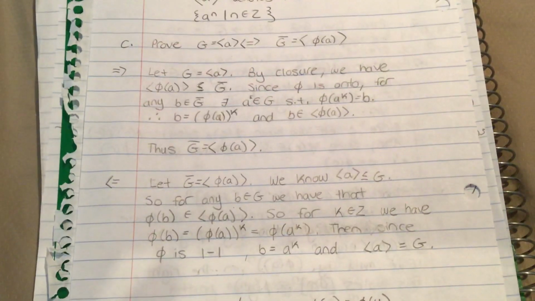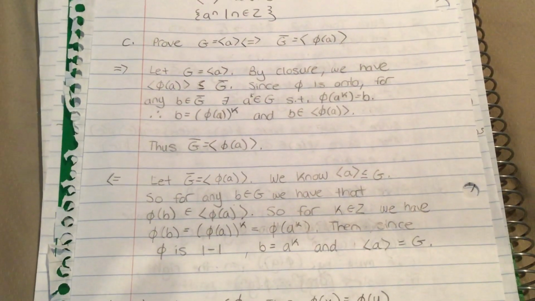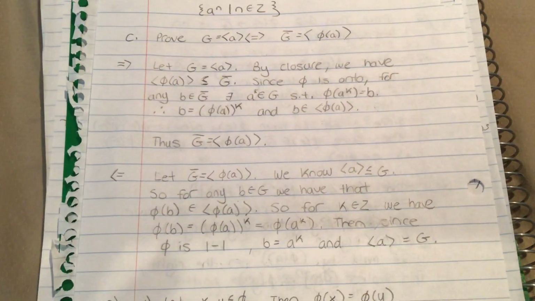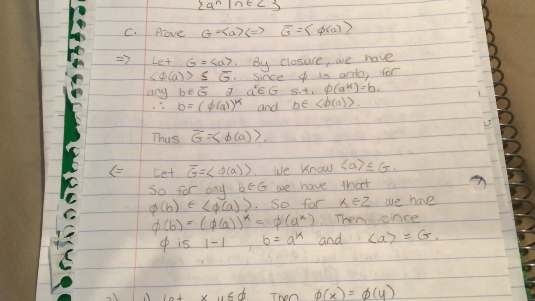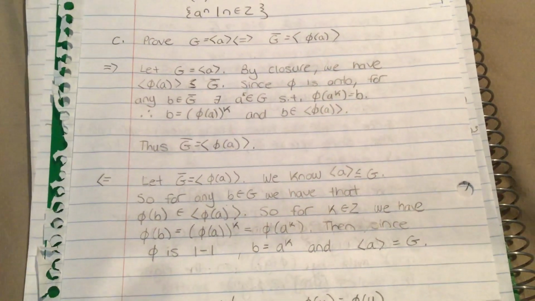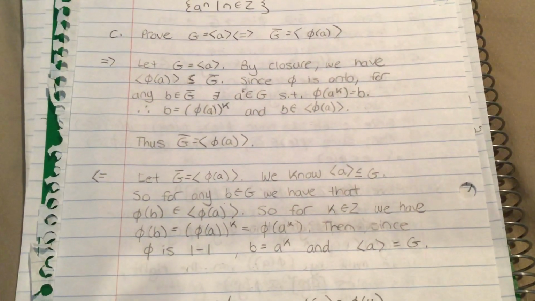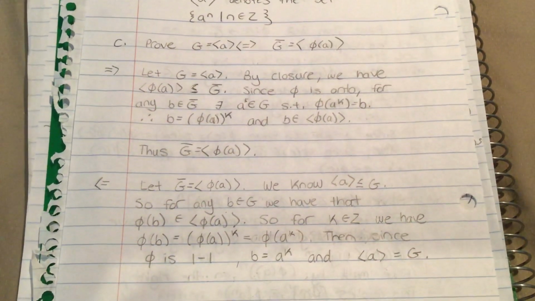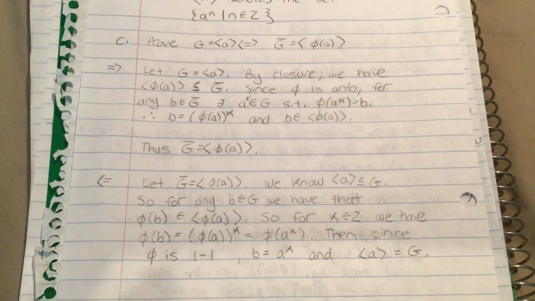Then we want to prove it the other way around. So this time we're going to let G prime equal theta(A). So we know that A is a subset of G. So for any b element of G, we have that theta(b) is an element of theta(A).